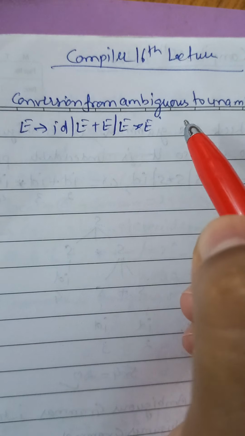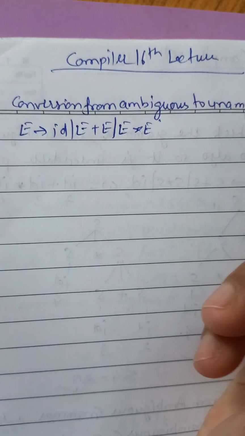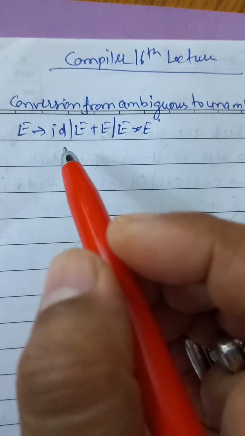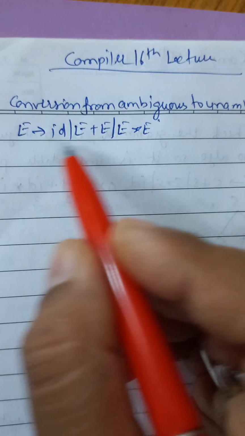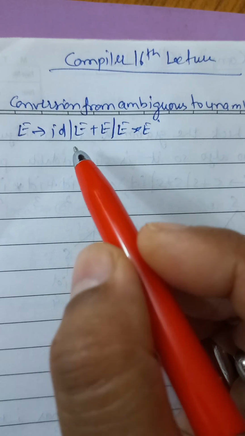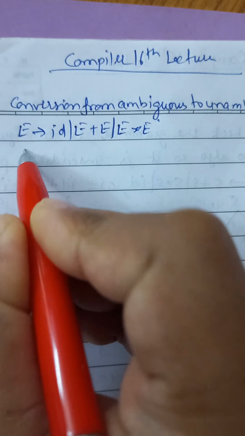Conversion from ambiguous to unambiguous grammar. As we have seen in the last lecture, I will do it in a fast mode. If we have this grammar and we need to convert it into an unambiguous grammar, this is the ambiguous grammar. So how are we going to do this?